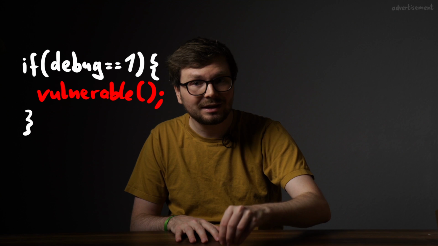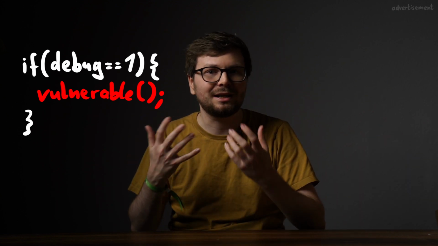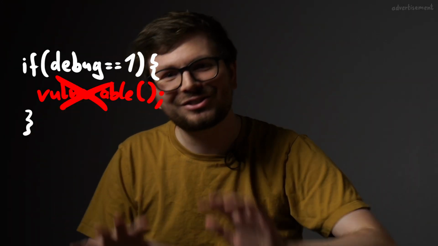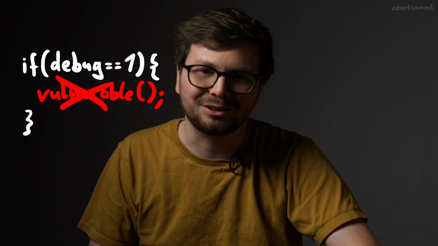Another example where you might not be able to find an attack is, for example, when you have an if case that checks if the app is in debug mode, but the debug mode is never enabled in the production app, so you could never reach it. I cannot stress it enough how important it is to verify the bug in the code.